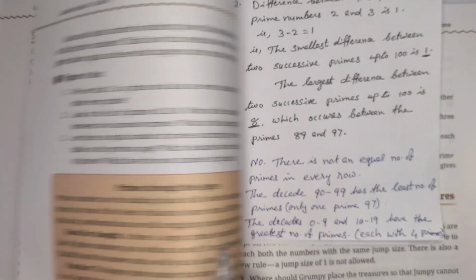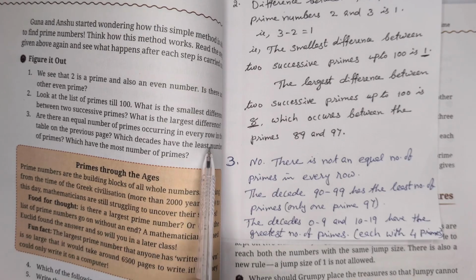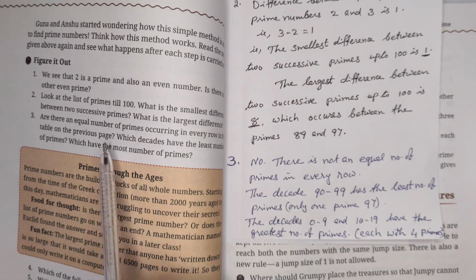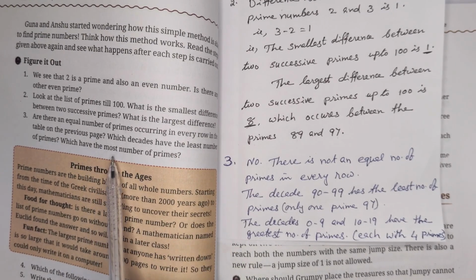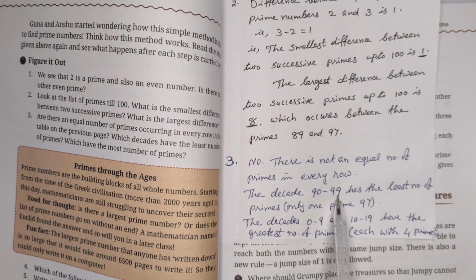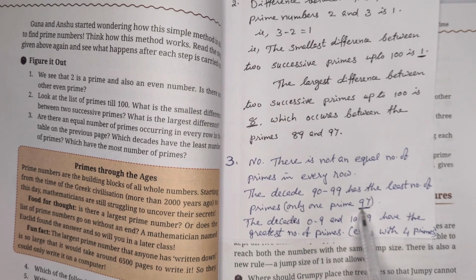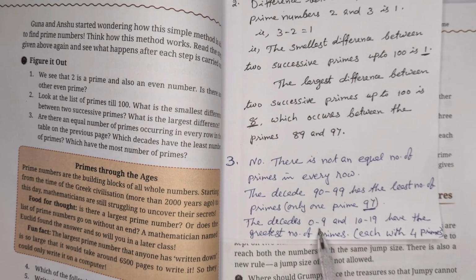So we can write it in a sentence. Here the question: are there an equal number of primes occurring in every row? No, there is not an equal number of primes in every row. Then the second part: which decade has the least number of primes and which has the most? The decade 90 to 99, the last row, has the least number of primes. There is only one prime number, 97, in the last row. The decades 0 to 9 and 10 to 19, that means the first two rows, have the greatest number of primes. Each row has 4 primes.